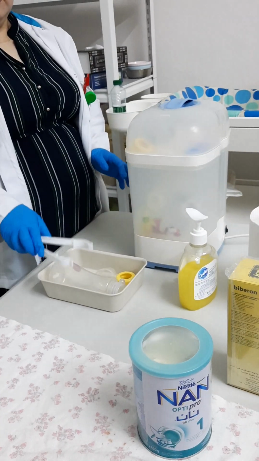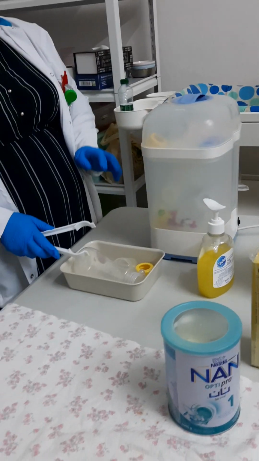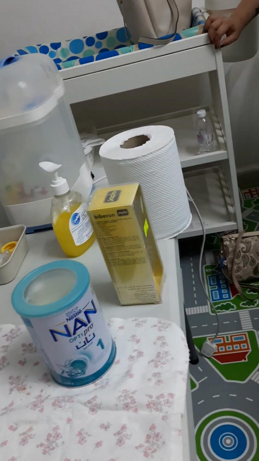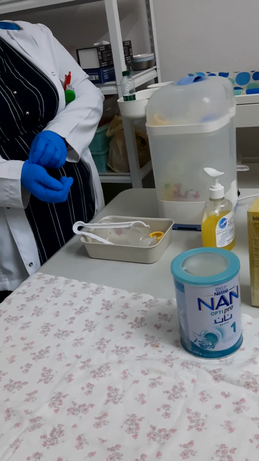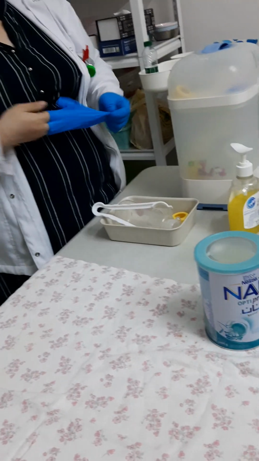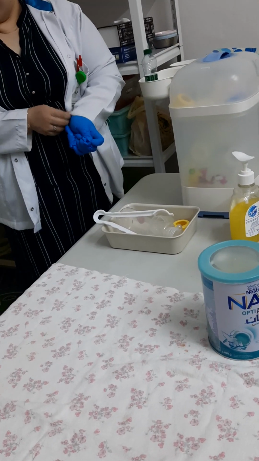Okay. Now you're ready again. You have to remove your gloves and then do your hand wash. So pwede ko nang tanggalin because on your feeding you don't need to use your gloves. Okay.